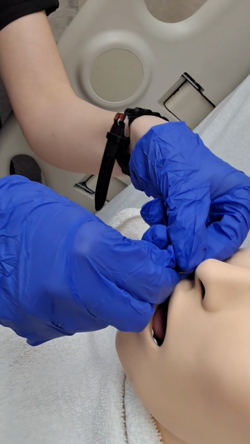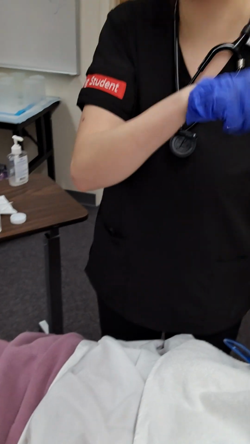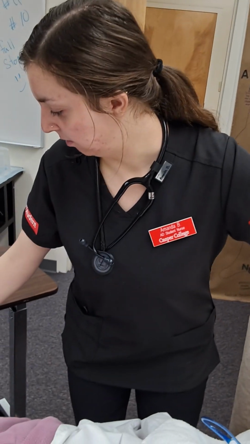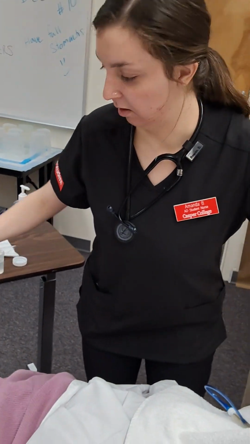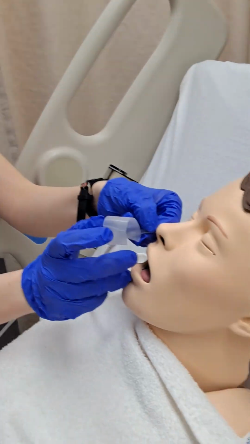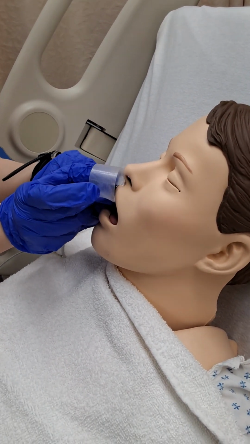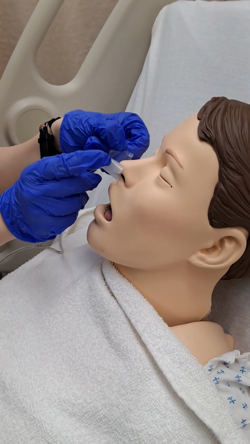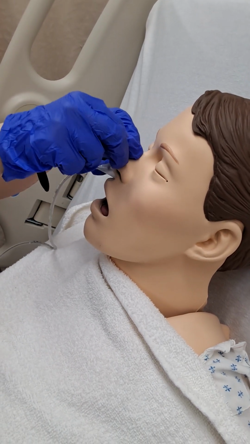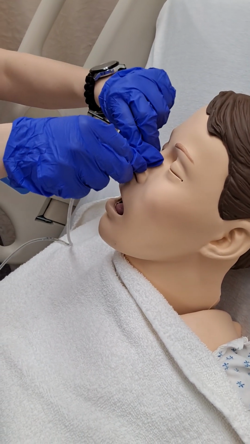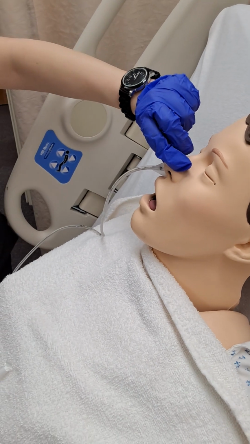So now I'm going to apply my skin barrier, but we don't have that, so we'll be just using some tape here. There we go. Is that painful? No? Okay.